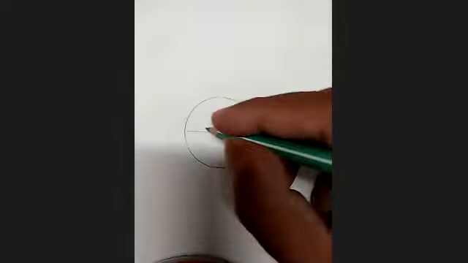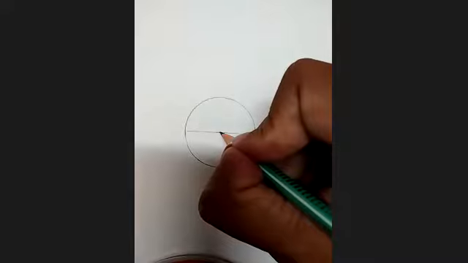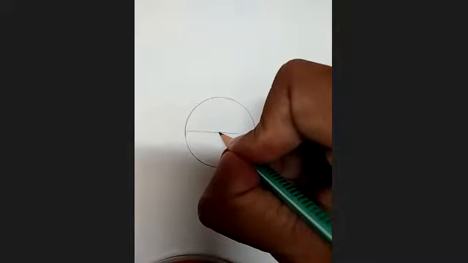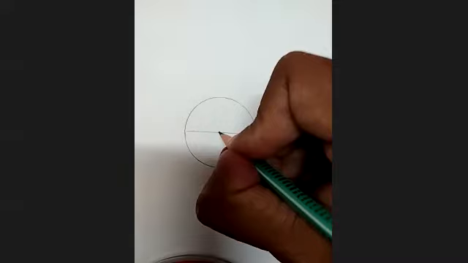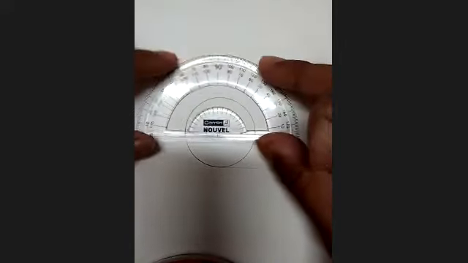Leave it. Just this line, you get it. Okay. Then keep a protector here.